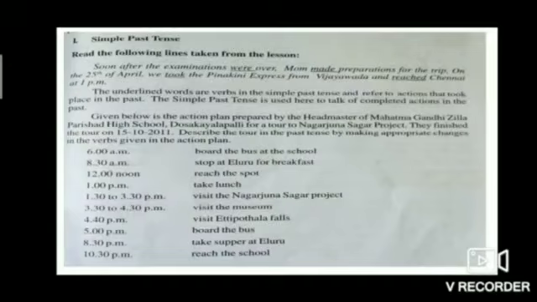Students, here the underlined words are verbs in the simple past tense and refer to actions that took place in the past. The simple past tense is used here to talk of completed actions in the past. Okay?